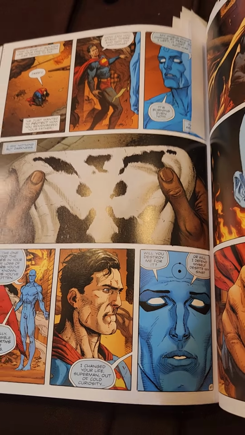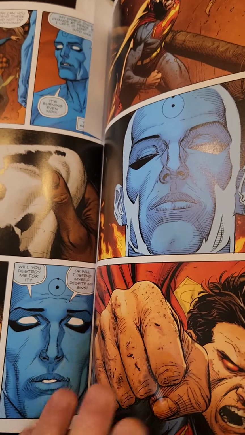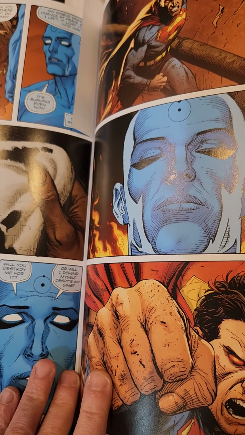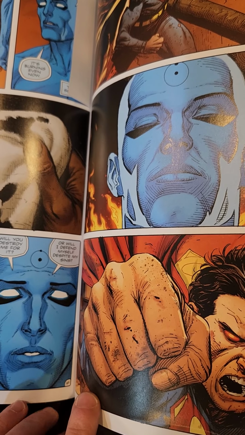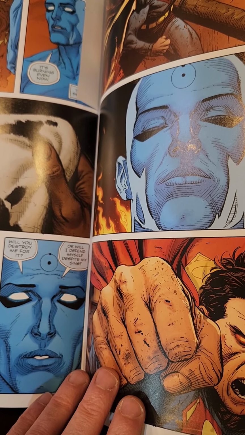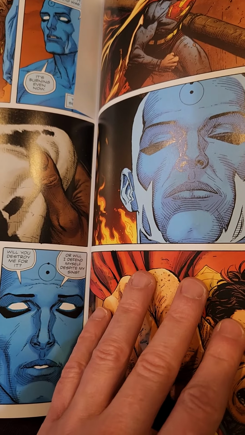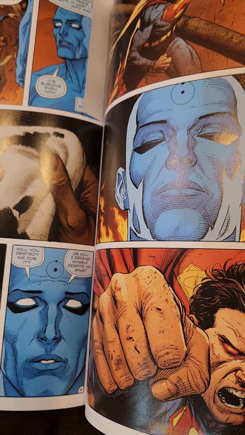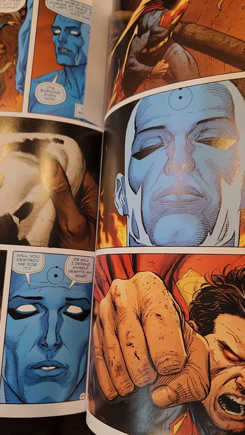And so at least in the ending, when Ozymandias' plan went through, he put that monster into New York and killed a bunch of people. Dr. Manhattan killed Rorschach to protect the secret. So that tells me that Dr. Manhattan at least believed that what was done, he had to protect what Ozymandias did. So he at least had some belief that Ozymandias might have done the right thing.